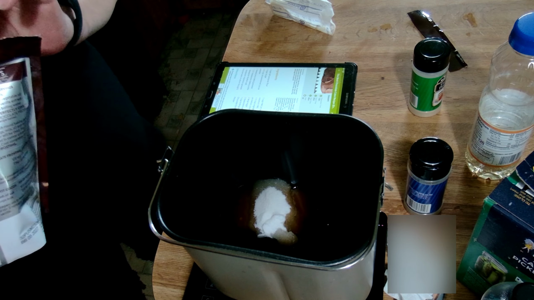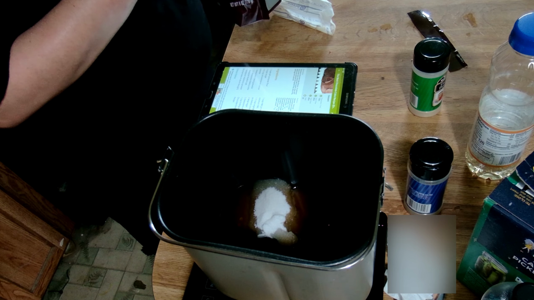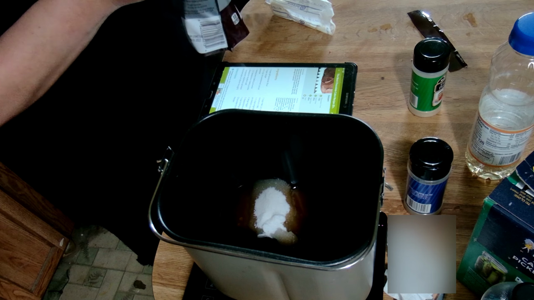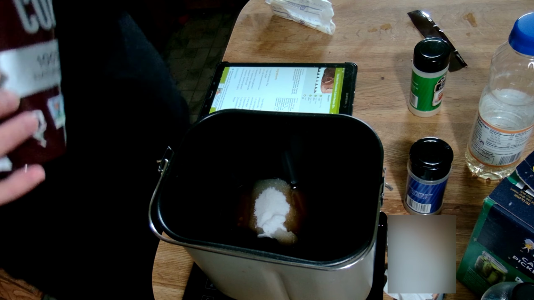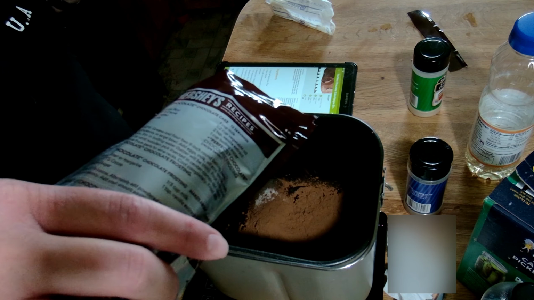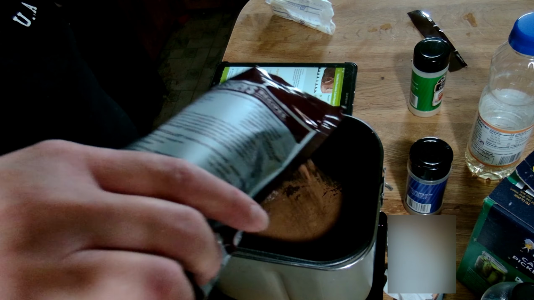It smells good. Come on. Oh, what is going on with this thing? There we go. All right, we need 75 grams of cocoa powder. Oh, this will be plenty.